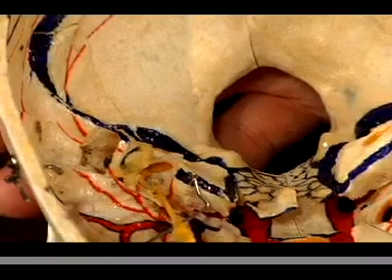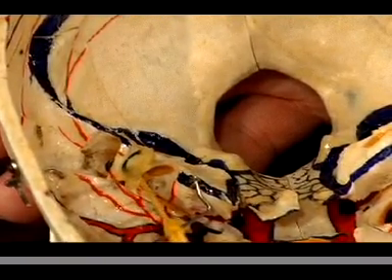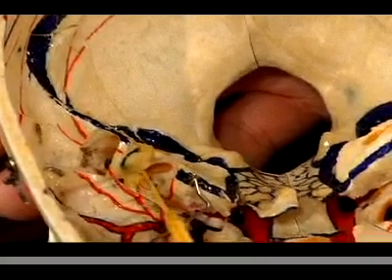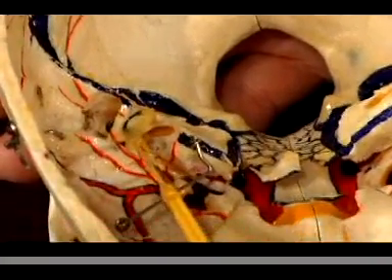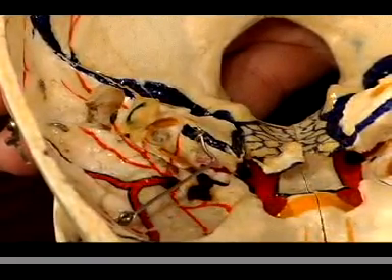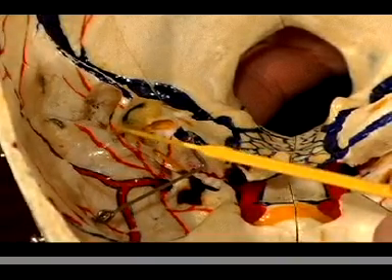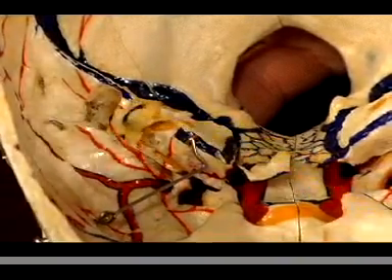So we know if the cochlea is here, semicircular canal here, the vestibule would be in this region right here, connecting the two. Now I pointed out here the anterior semicircular canal. That's the one that reaches most superiorly to form the arcuate eminence.